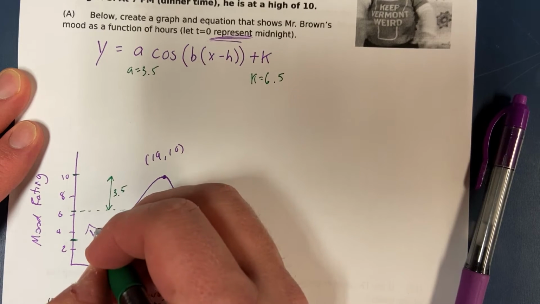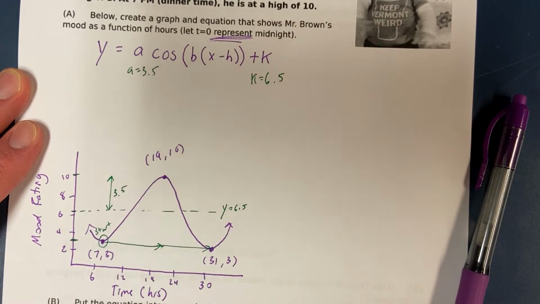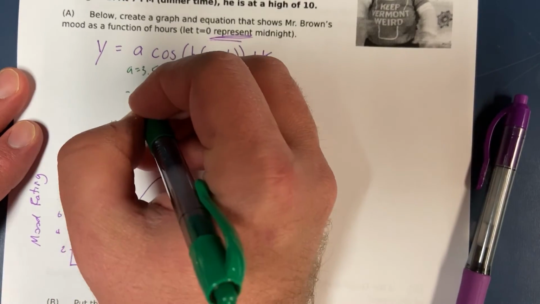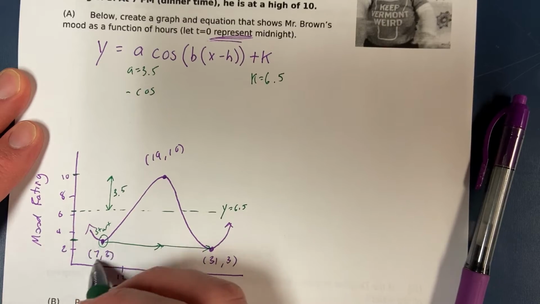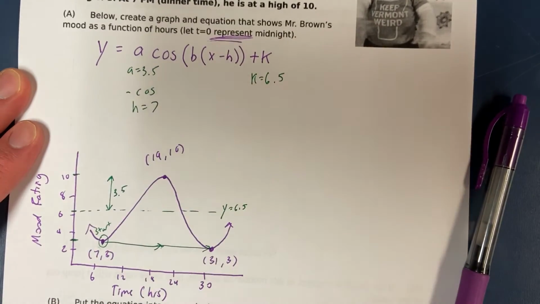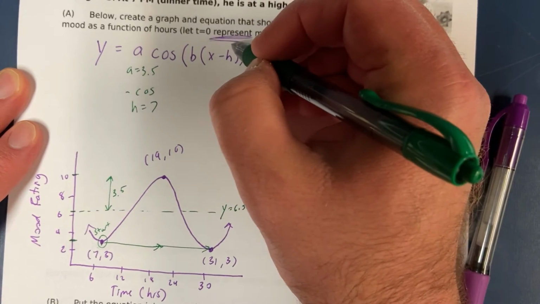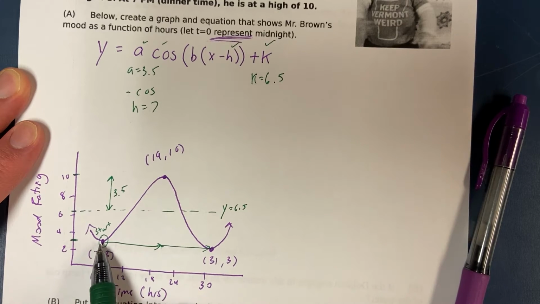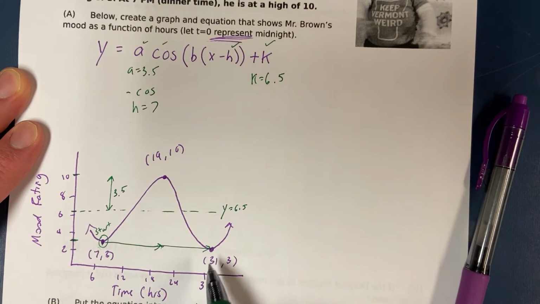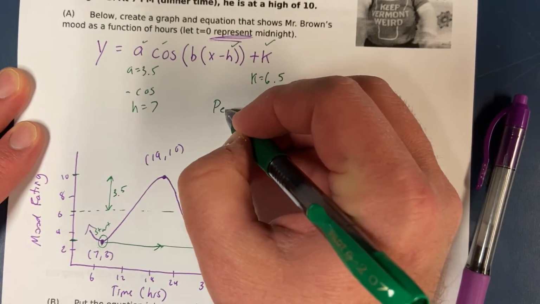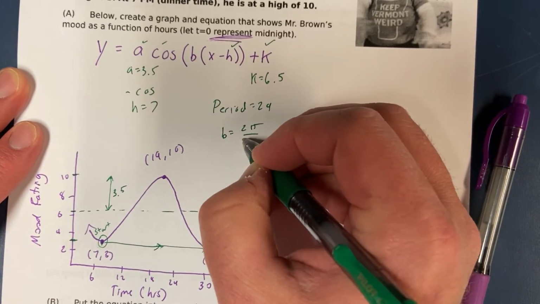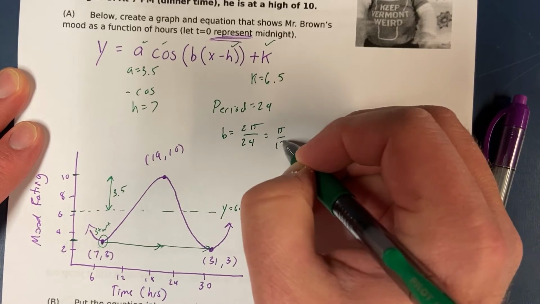I'm going to use this as my start point down here, the 7, 3, because that was the first value given. And because I'm using it as my start point, it's going to be a negative cosine function, and also the horizontal shift is going to be 7. So I have the k value, the h value, the a value, the cosine. I just need the b value now. So it looks like from minimum to minimum took 24 hours, and that makes sense. We're talking about a day cycle here. So the period here is 24. If the period is 24, the b value would be 2 pi divided by 24, so pi over 12.